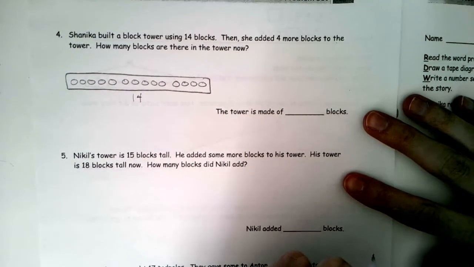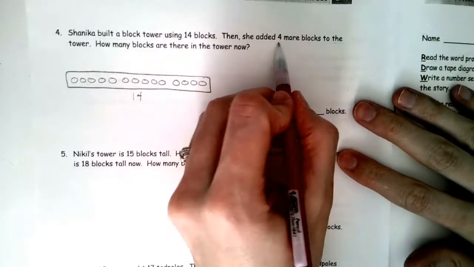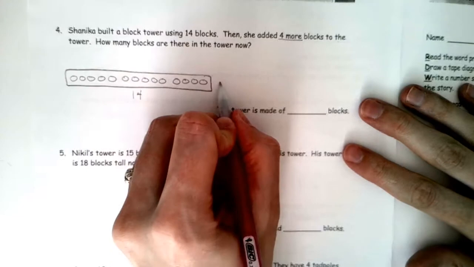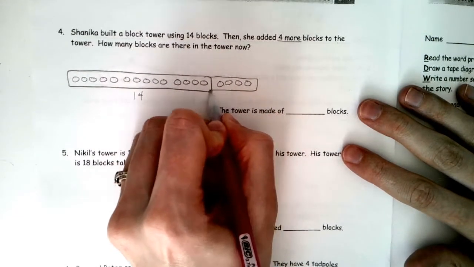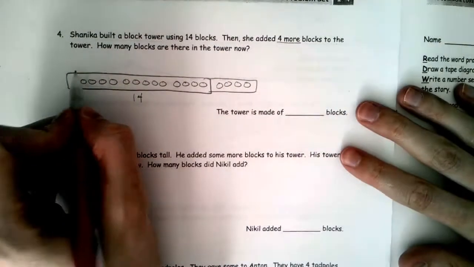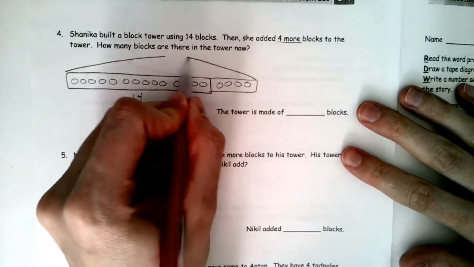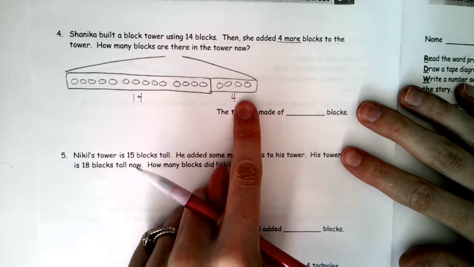Then what did she do? She added 4 more. 1, 2, 3, and 4. All right. That is a big tower. Don't forget to label. We had 14 blocks to start. She added 4 more.